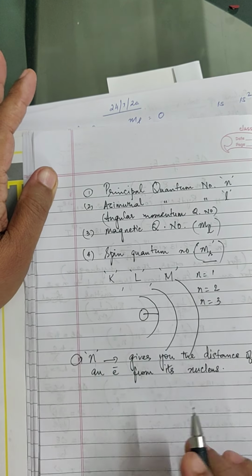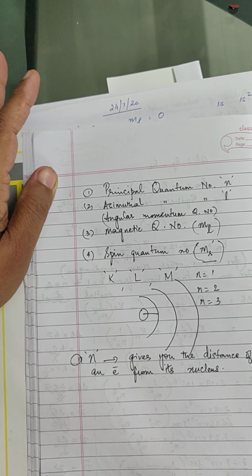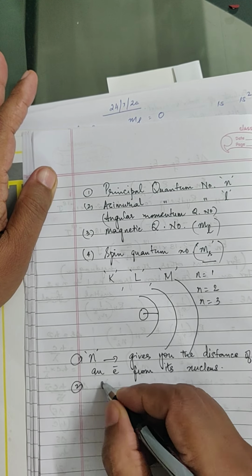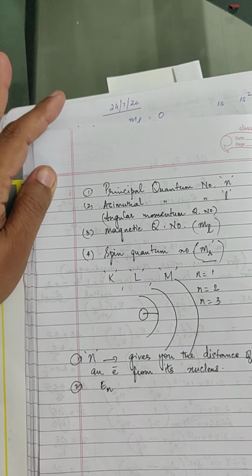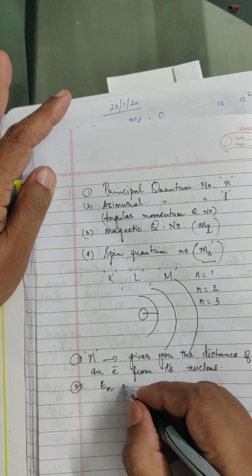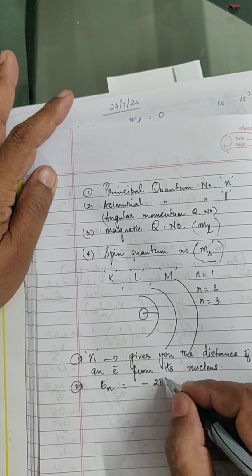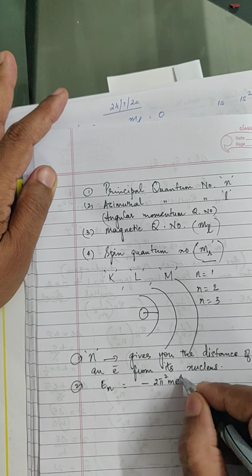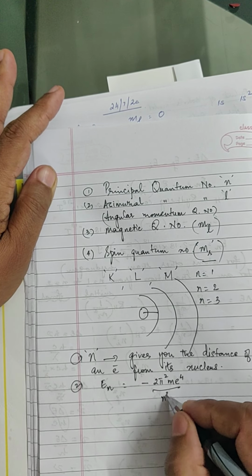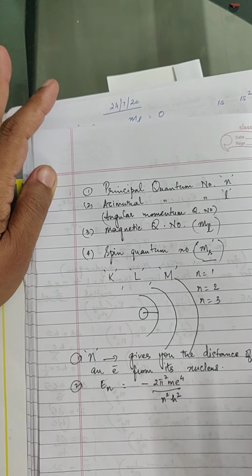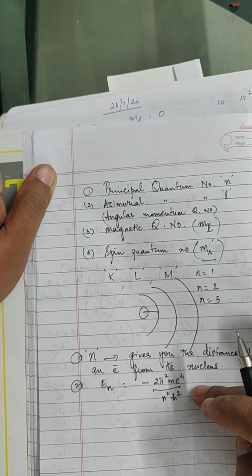First point is that it gives you the distance of the electron from the nucleus. Then it also gives you the energy of an electron belonging to the nth orbit, which we already saw is minus 2 pi square m e power 4 upon n square h square. I am not talking about Z because we are talking about the hydrogen level.